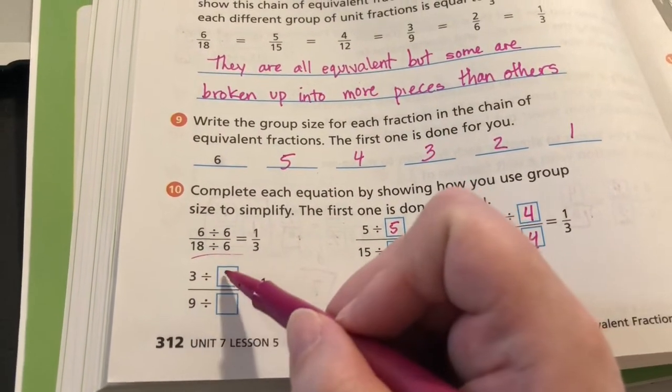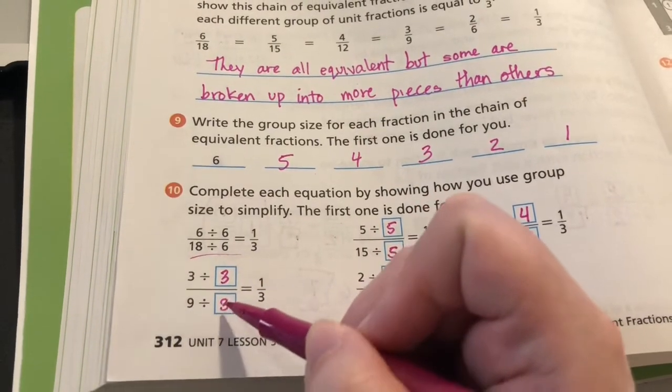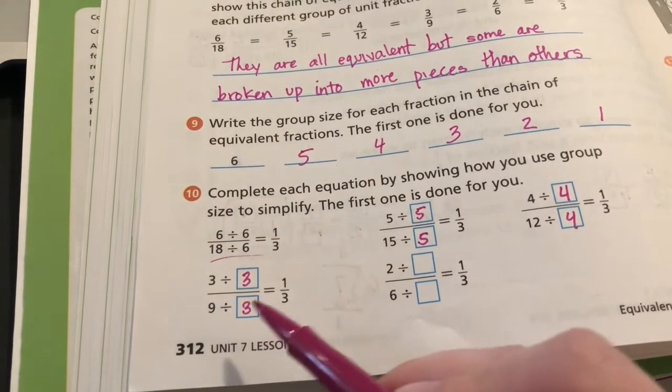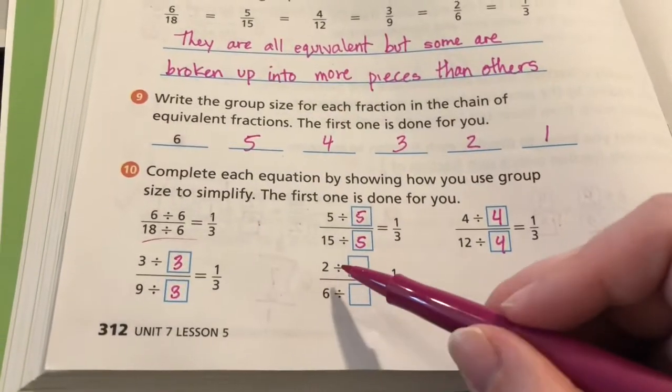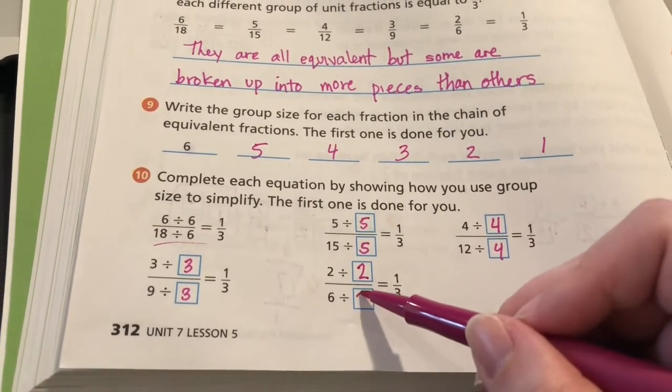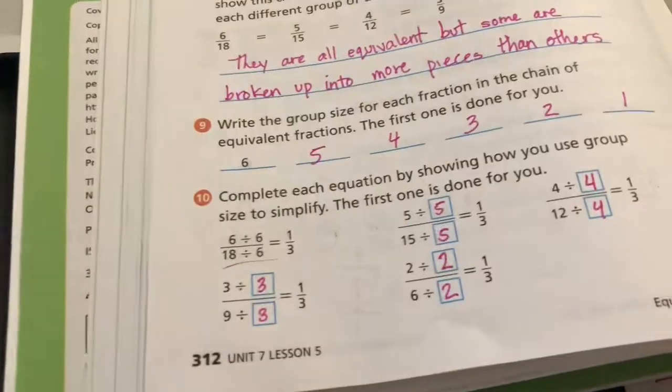3/9, we're going to divide it by 3/3 to get 1/3. 3 divided by 3 is 1. 9 divided by 3 is 3. 2 divided by what will get us 1? 2. And then the bottom must be 2. 6 divided by 2 is 3.